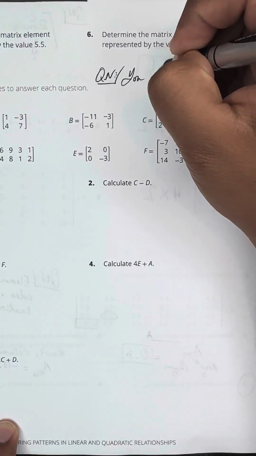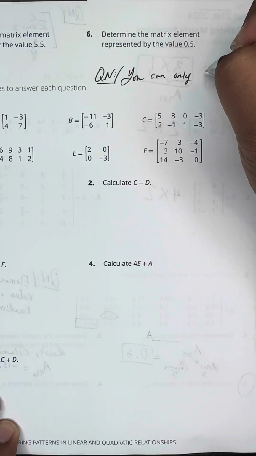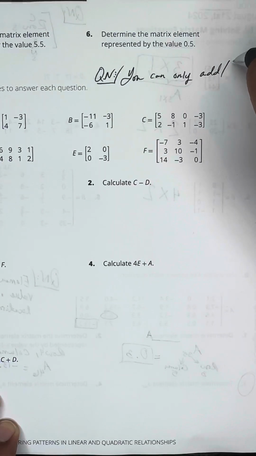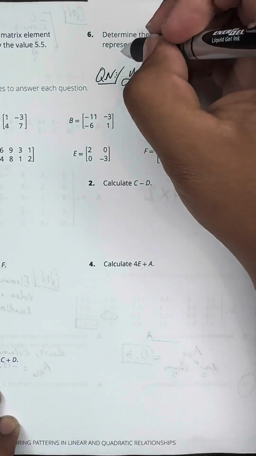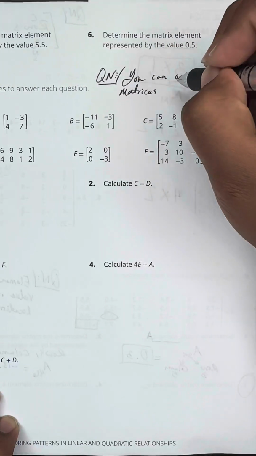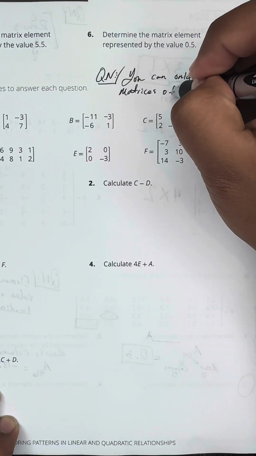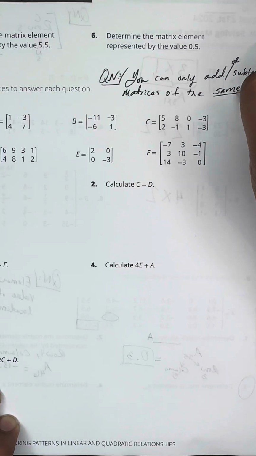You can only add or subtract matrices of the same dimension.